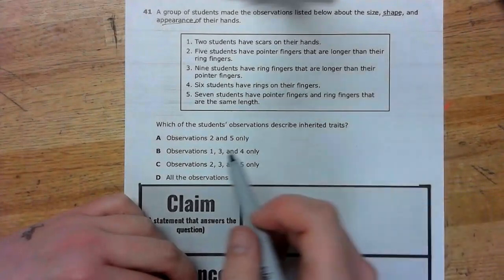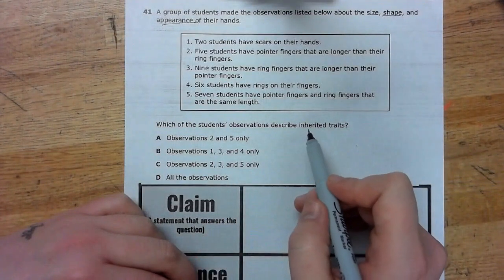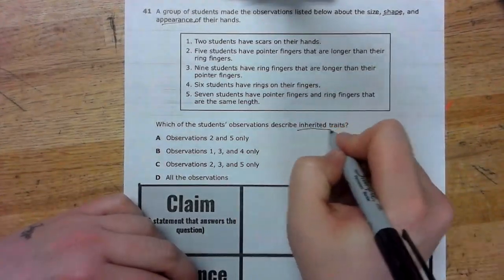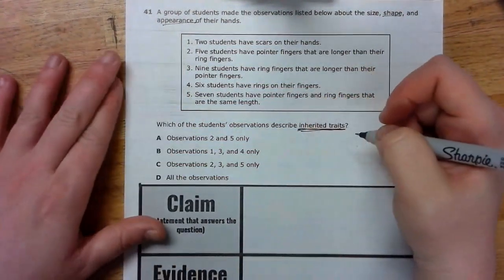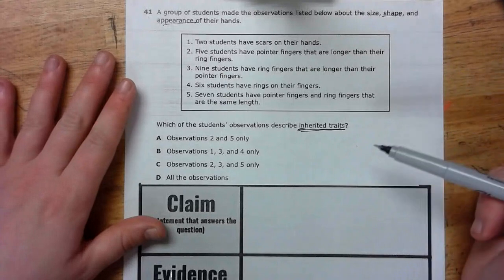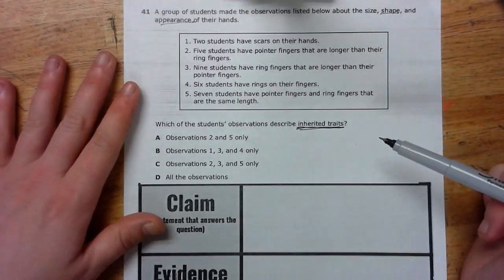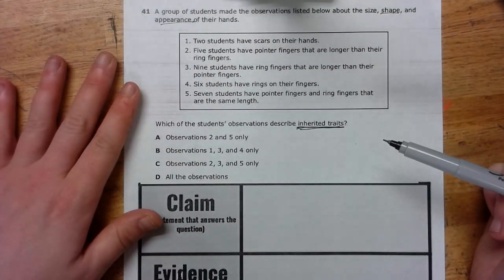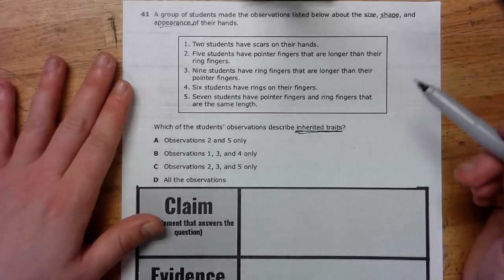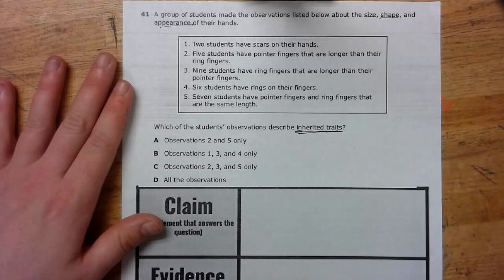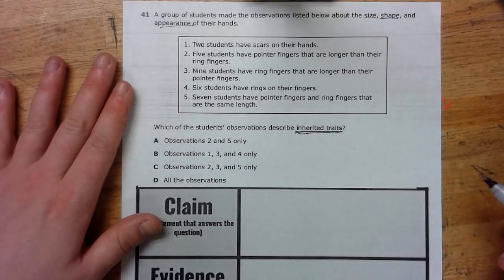Okay. Which of the students' observations describe inherited traits? So we're going to go back through and we're going to label them either inherited traits or acquired traits. Remember, inherited traits are traits that we are born with and it comes from our parents. It's inherited genetically, like passed down. And acquired traits are traits that we get, like physical characteristics that are acquired through life, our experiences.